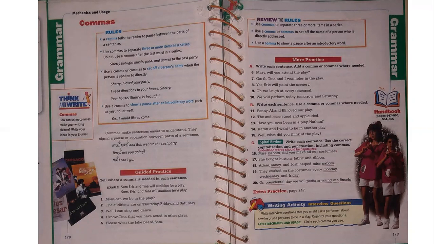And lastly, we use a comma to show a pause after an introductory word, such as yes, no, or well. Okay, so here's an example. Yes, comma, I would like to come. Commas make sentences easier to understand. They signal a pause or separation between parts of a sentence.